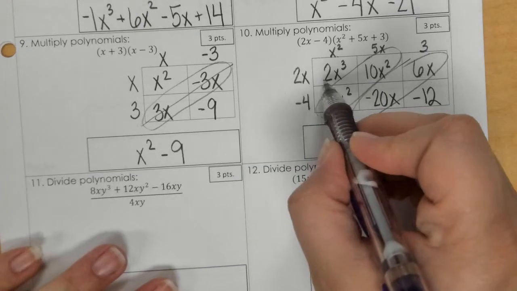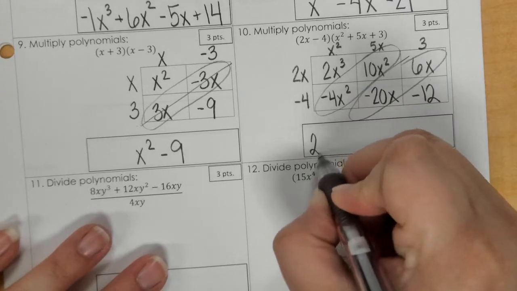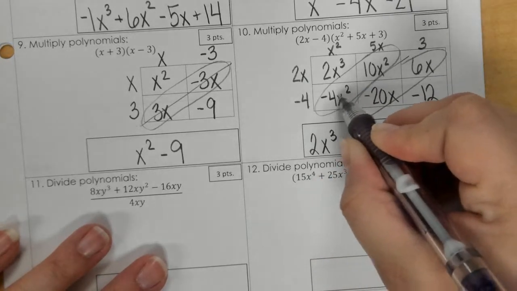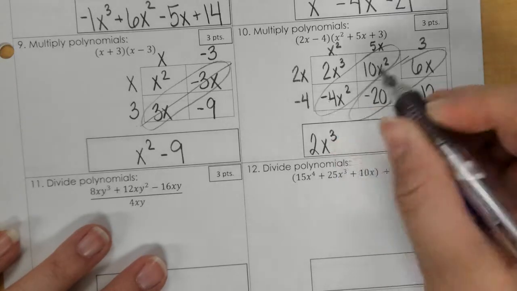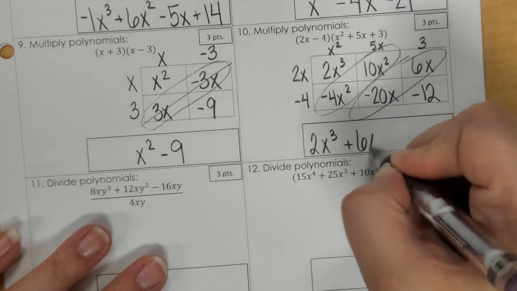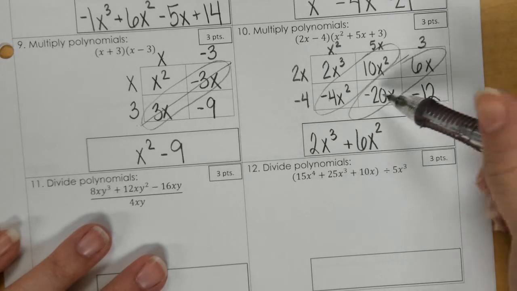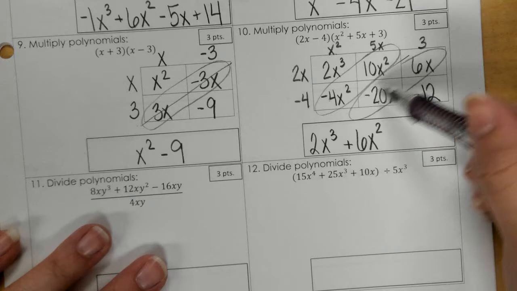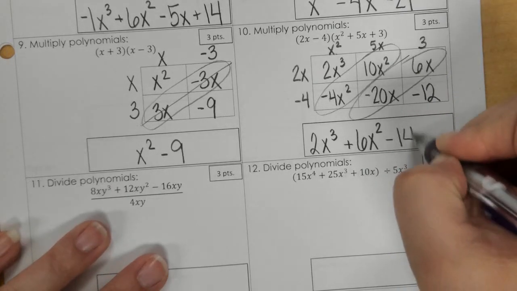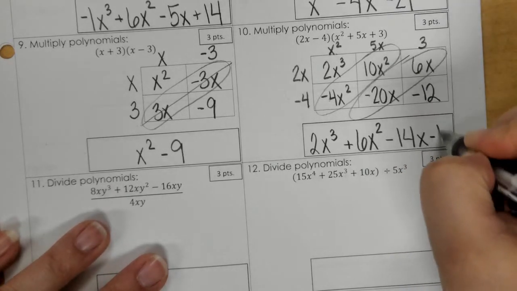So, starting with 2x to the third, then I combine these, which means subtract because they're different signs. 10 minus 4 is 6x squared. Then we have negative 20 and 6. Again, we're going to have to subtract and keep it negative, and then bring down the negative 12.